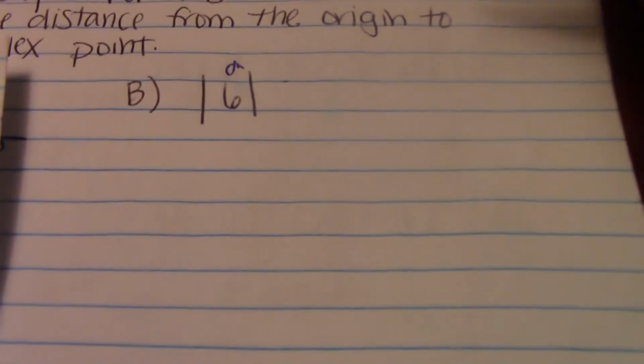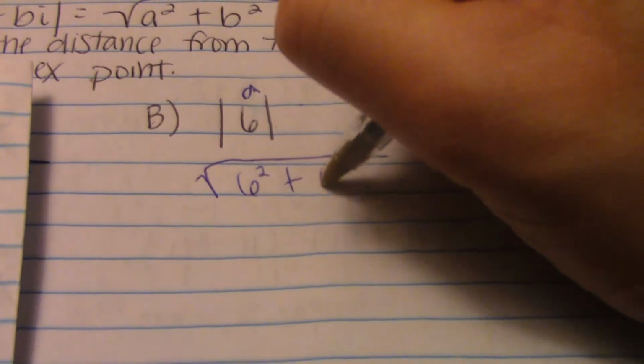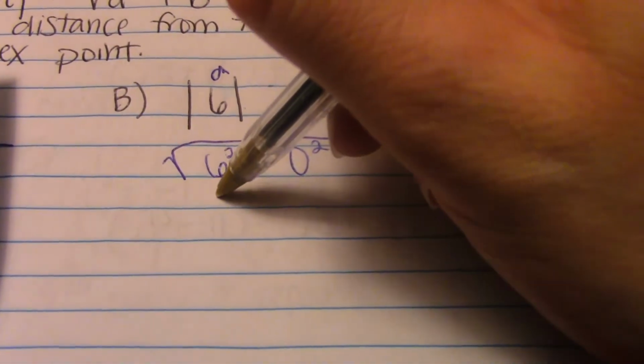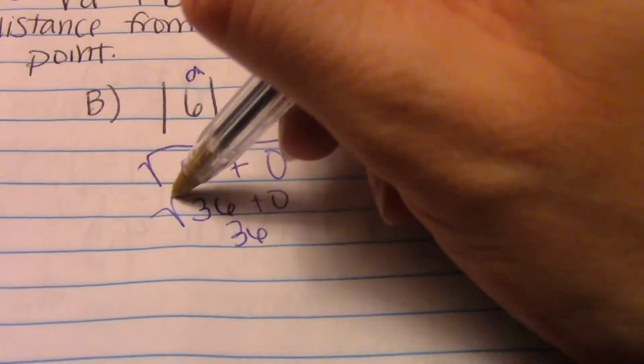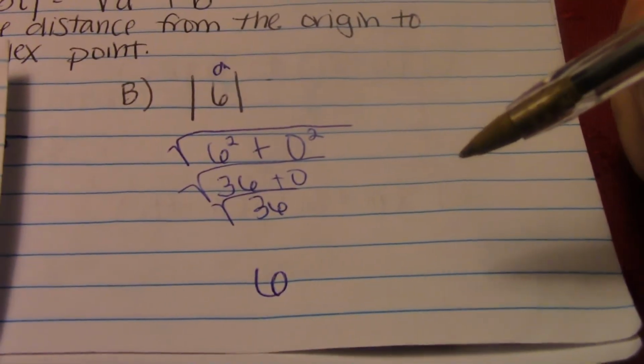B. This one is just the absolute value of 6. It is just the real part, so this is just a. You guys will probably know this anyways, but we're going to go ahead and work it out. So the square root of 6 squared plus, we have b. There is no b, right? So no b. So 0 squared. So 6 squared is 36. 0 squared is 0. 36 plus 0 is still 36. Square root of 36 is 6.